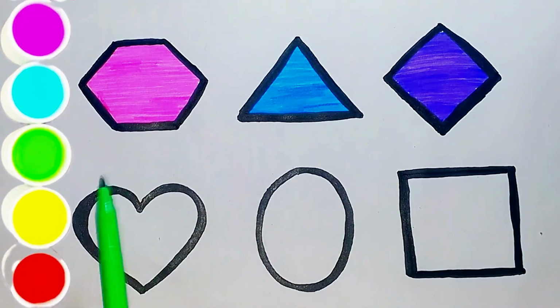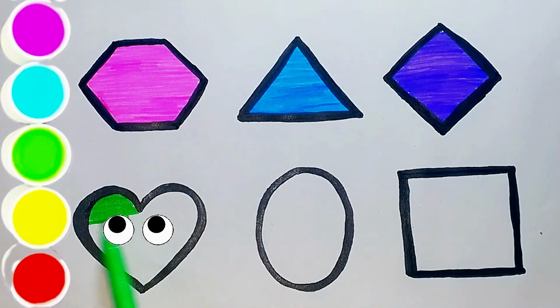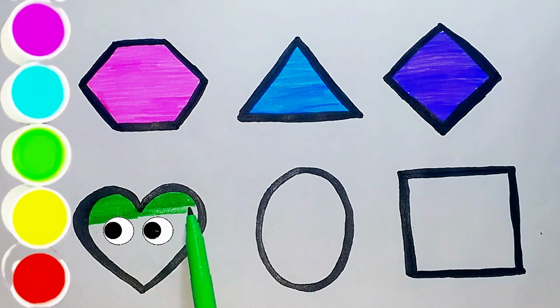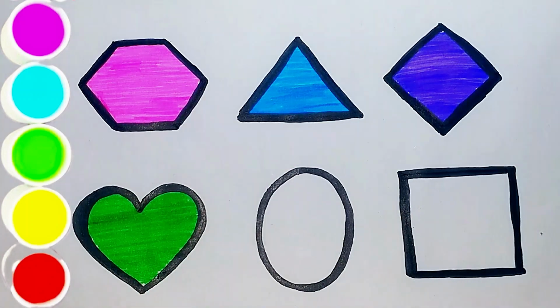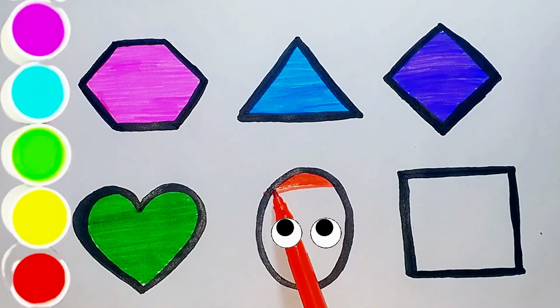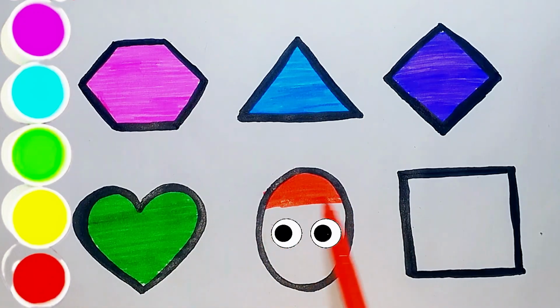Shape is heart, color is green color. Green color. Shape is oval, color is red.